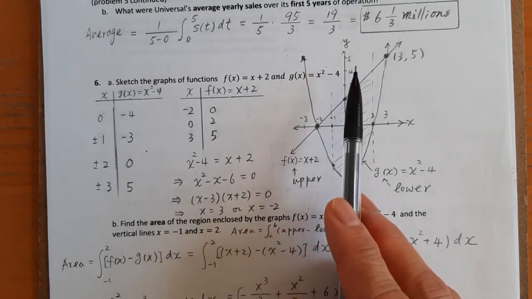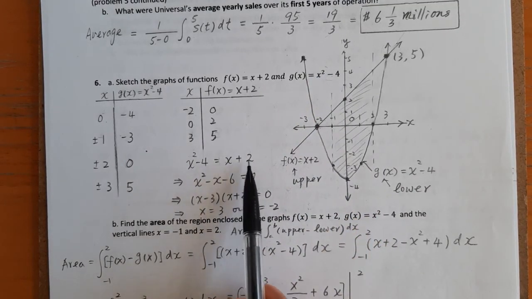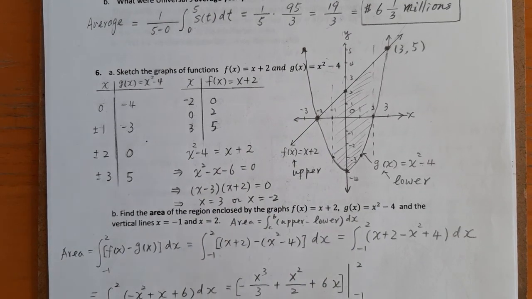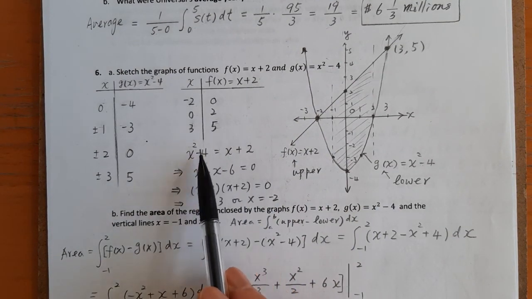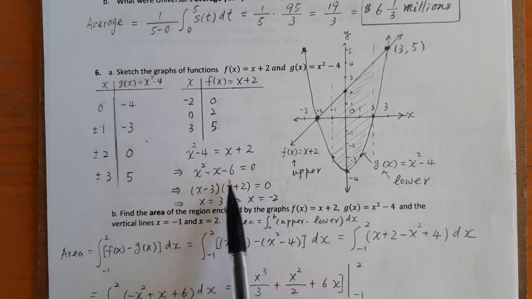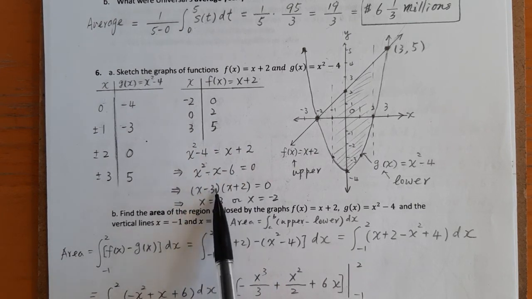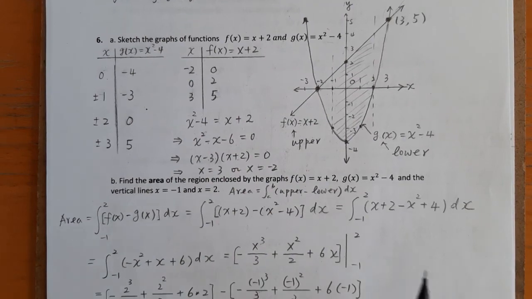x squared minus 4 equals x plus 2. Solve for x. So move over, get x squared minus x, move 2 over, minus 6 equals 0. Factor it: (x minus 3)(x plus 2). So x equals 3 or negative 2.